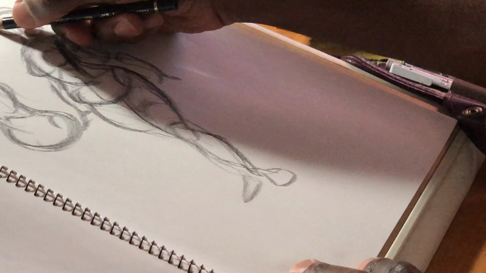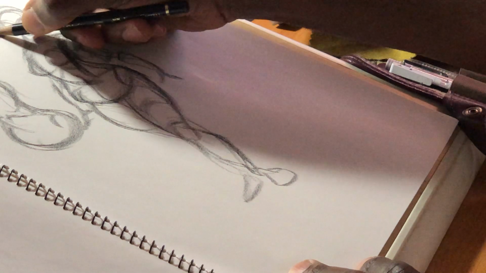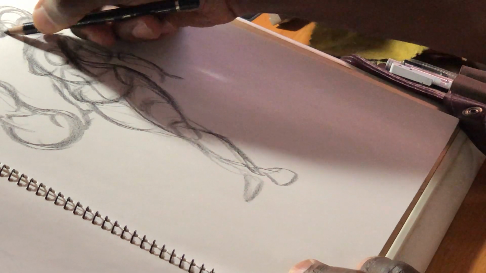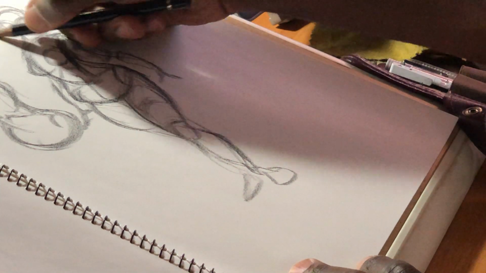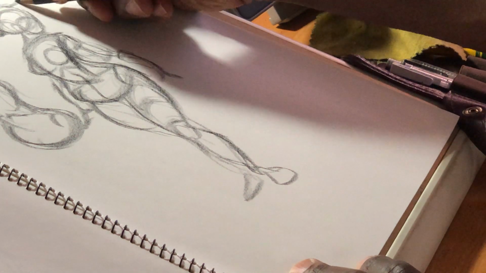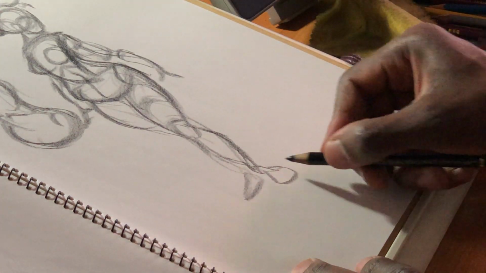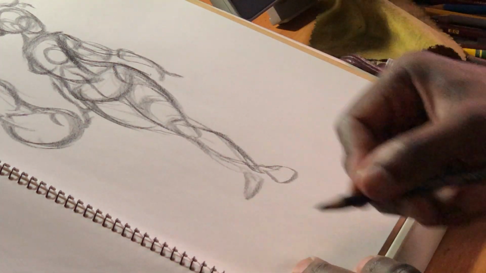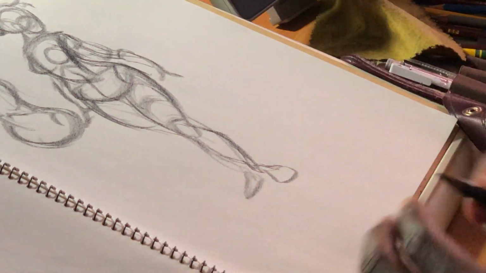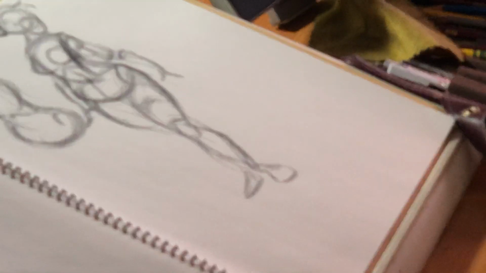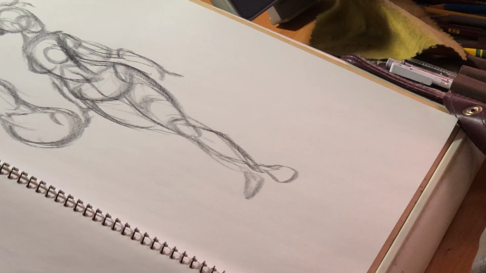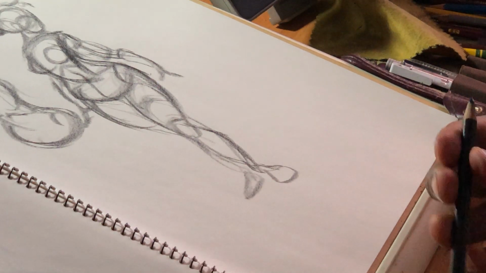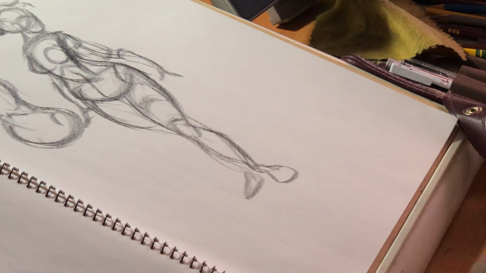And I put a little bun in the back, just to place the head in space and give a little bit of overlap. Okay, so there we go. So I know this is very, very rough, but this is an armature that you can use to get yourself started when you want to draw the female form.